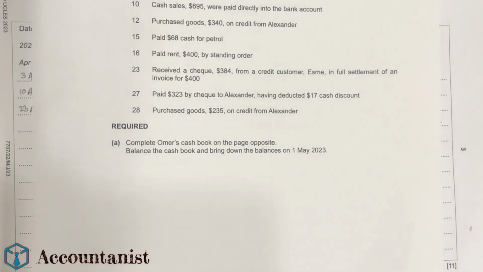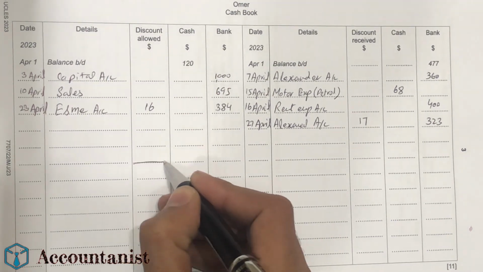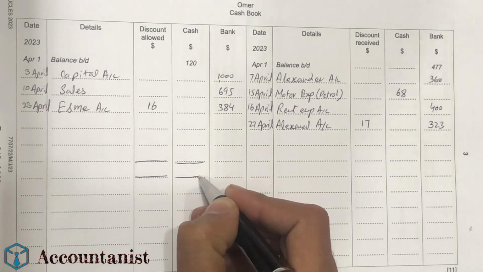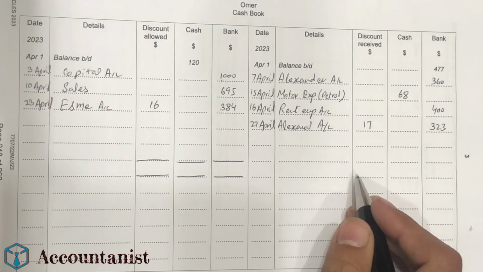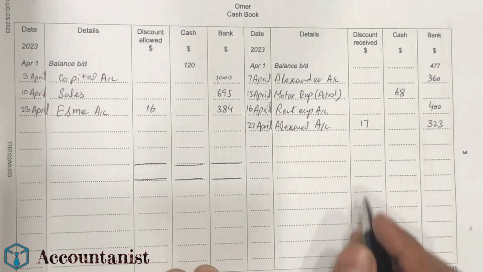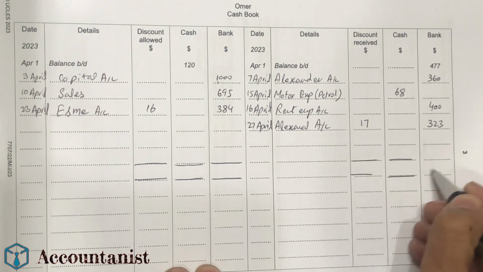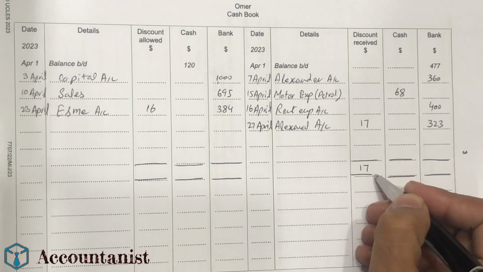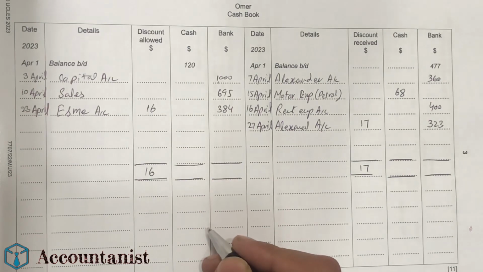So let's balance off the cash book that we made here. Always remember that we do not balance the discount received and discount allowed columns. So we'll just write the total of these two columns. So discount received, simply 17 will come up here, and discount allowed 16 will come up here.